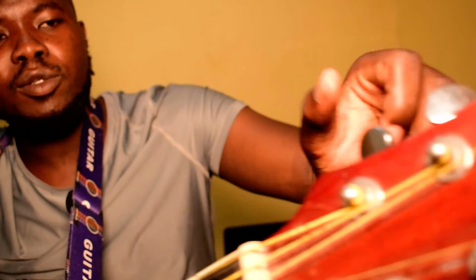You also need to be careful not to over adjust, because if you tighten it harder, you might break your guitar strings, and that won't be good for you as a beginner. Getting those strings fixed in the right position can be hard, or getting the right person to help you fix it can be hard. So you need to be cautious.